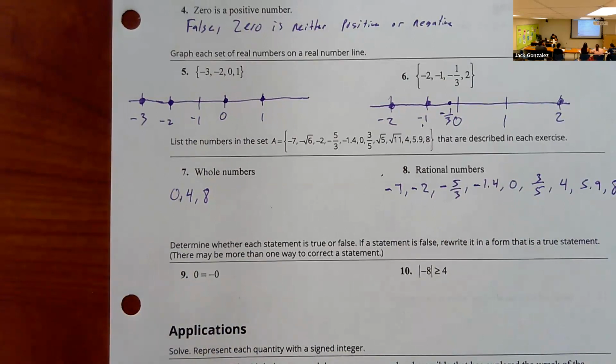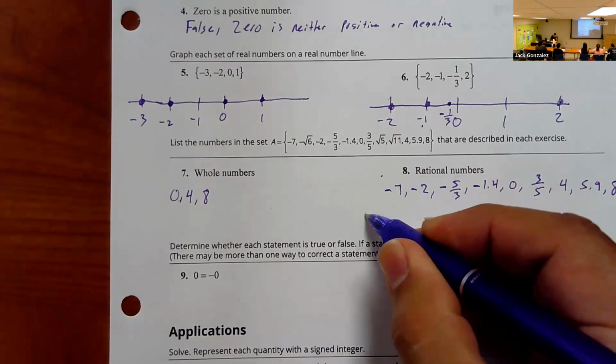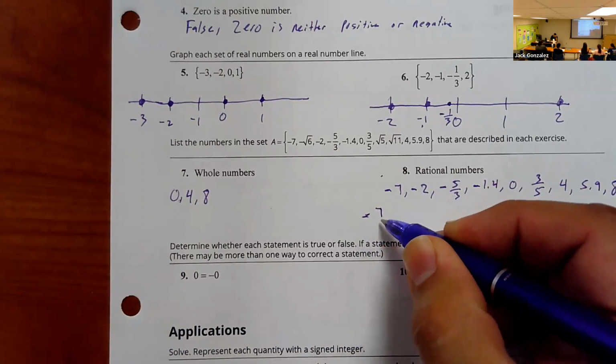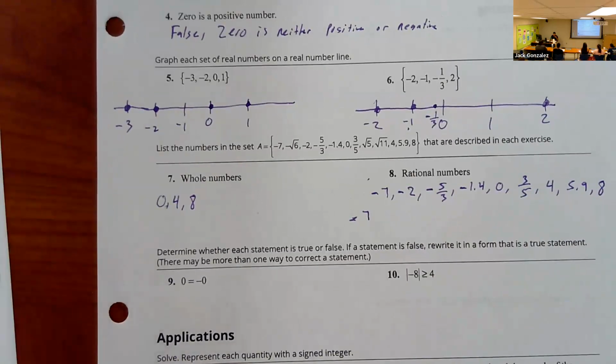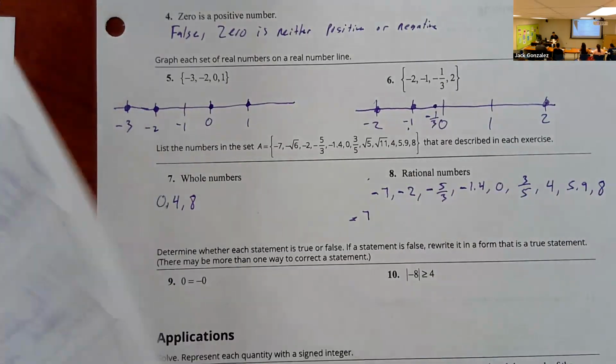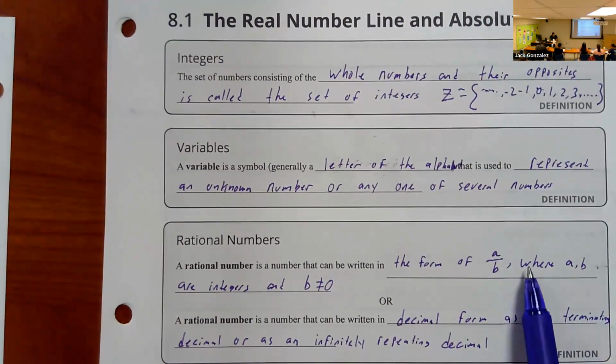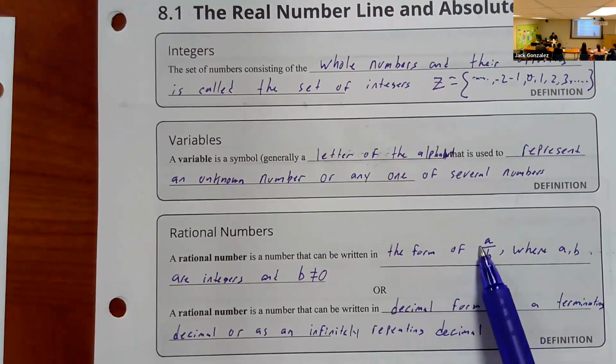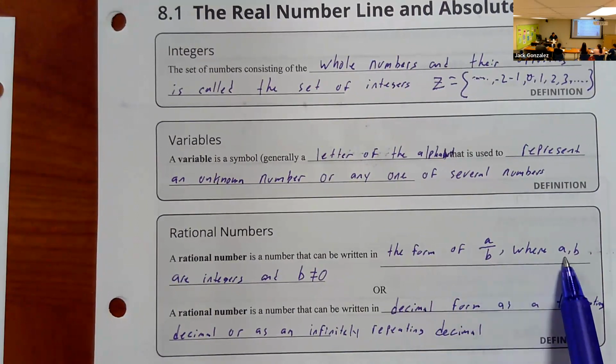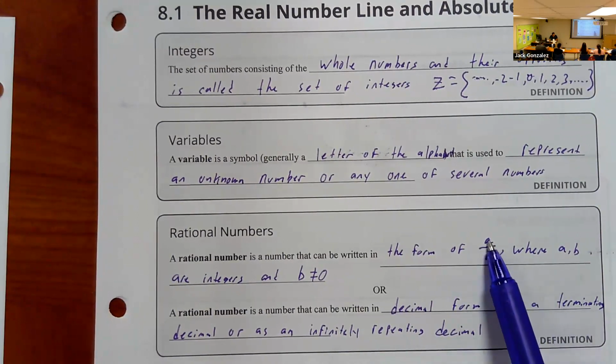Okay. Do you see why whole numbers are also rational? What was the definition? Go back. Math is all about definitions, whether we realize it or not. The form of A over B, where A and B are integers. So I can choose an A to be 4, right?